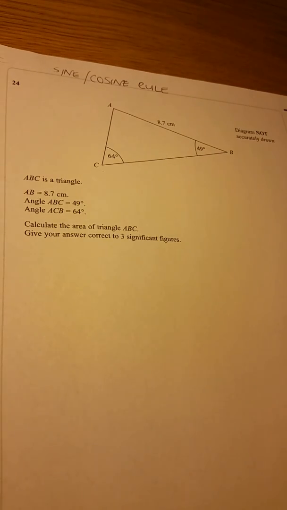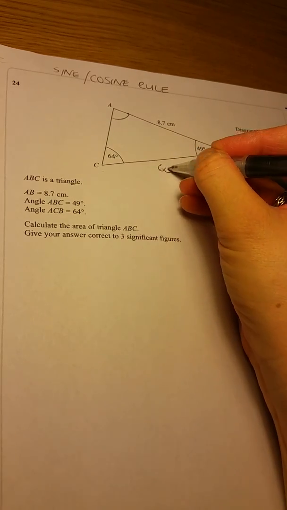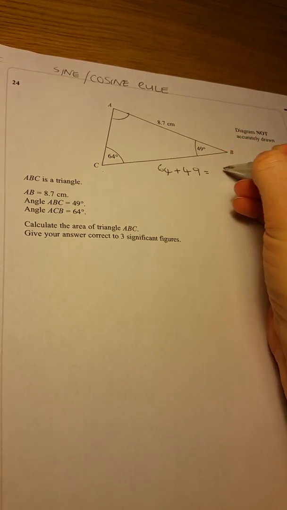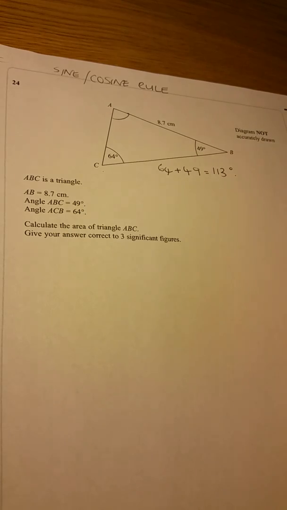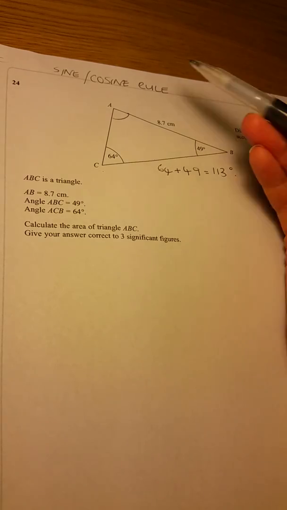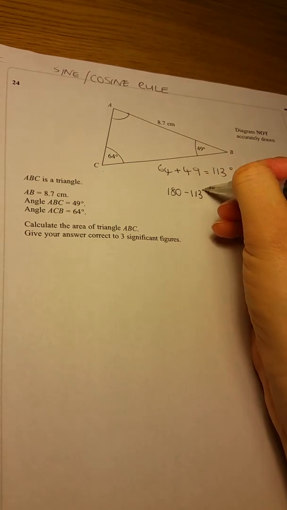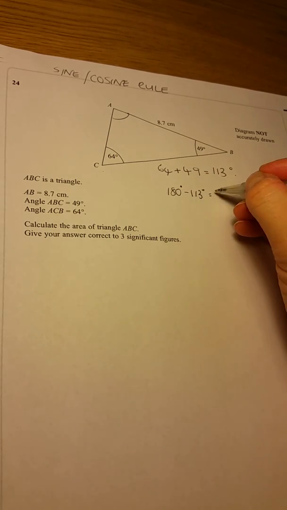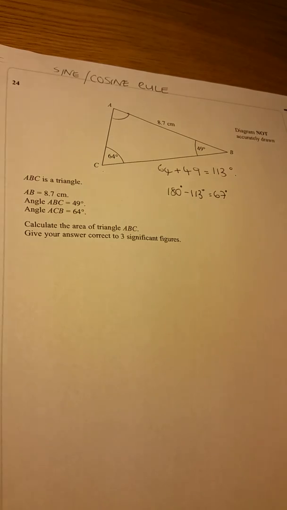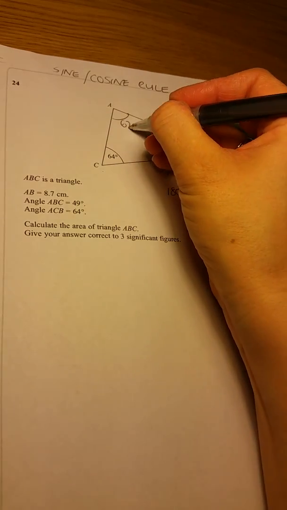Now, this brings me on to my next point. If you're still sat there thinking, what? Okay, do whatever you can. So you know, or you can find, that angle there. You can do 64 add 49, which is 113. Use your calculator if it's going to save you time. Angles in a triangle add to 180, so 180 take away 113 degrees is 67 degrees. Okay, so up there is 67 degrees.